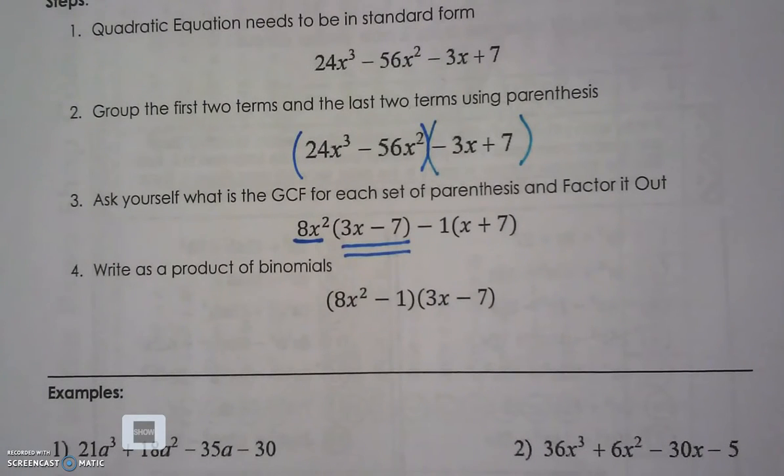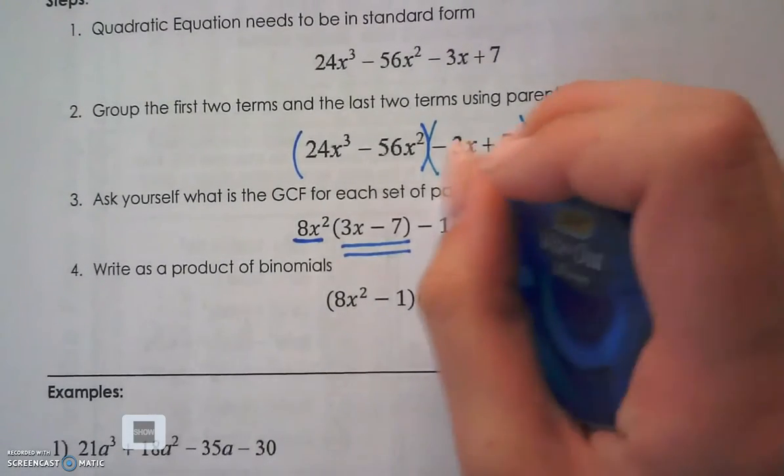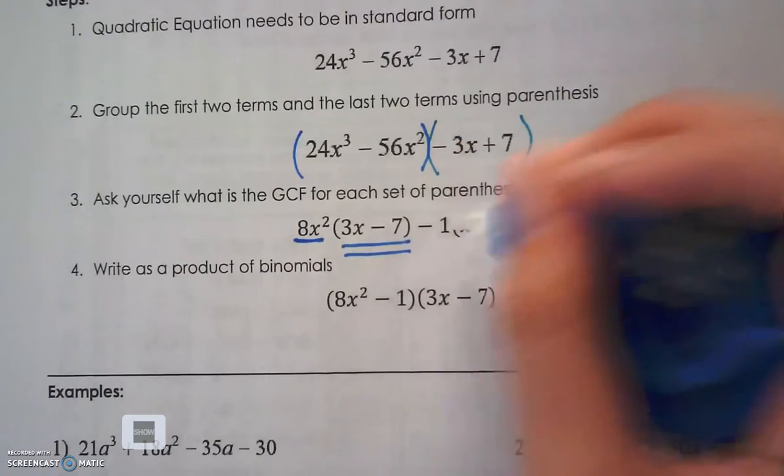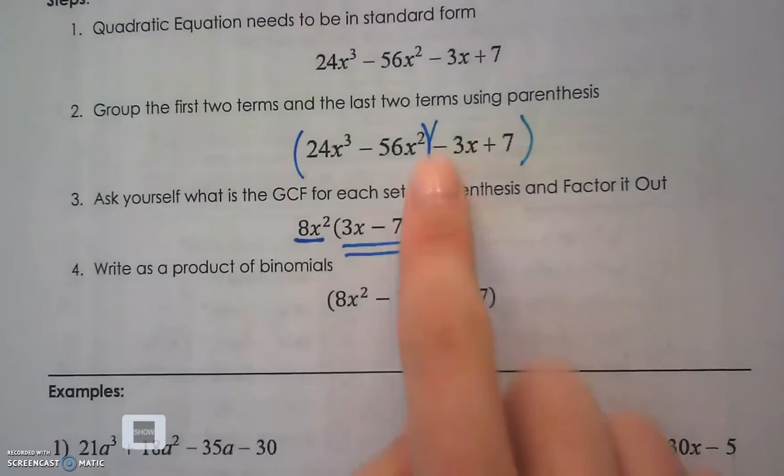The next GCF, you should notice that negative 3 and 7 don't have a number in common other than 1. But that 1 is what's going to be important, because I need to have the negative come out. My x values need to remain positive.